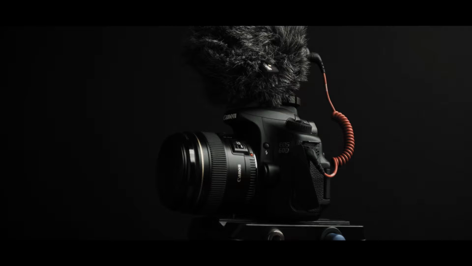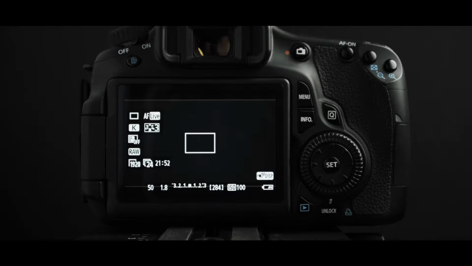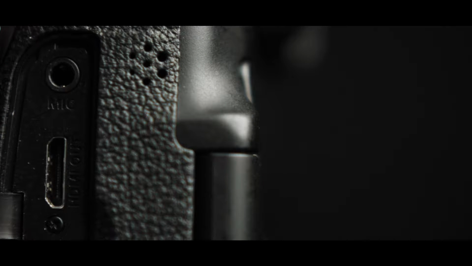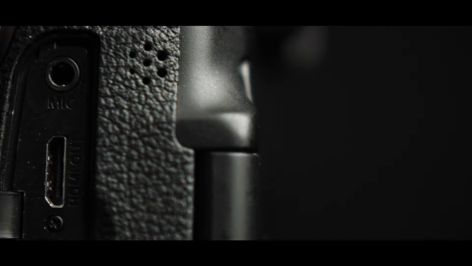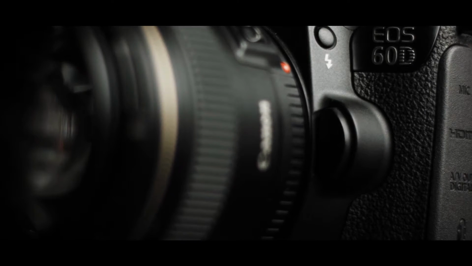You're going to have different body shapes, different sensor sizes, different inputs. I'm going to be doing all of this on my Canon 60D. I will be going over some of the basics of video like resolution, frame rates, audio, color profiles, and probably a few other things. Resolution is how big of a frame you're recording.